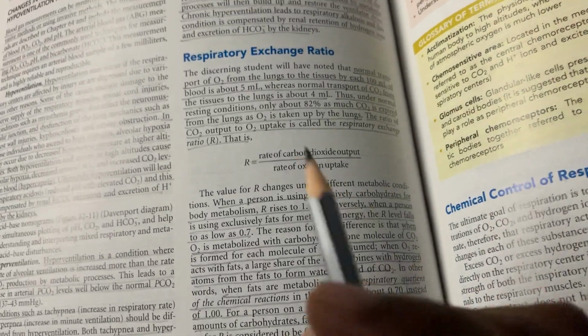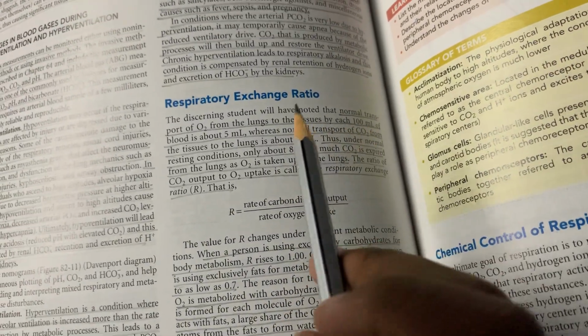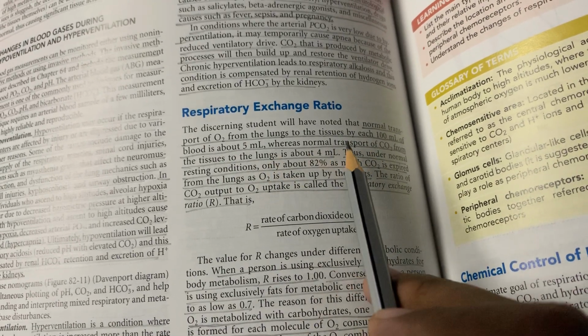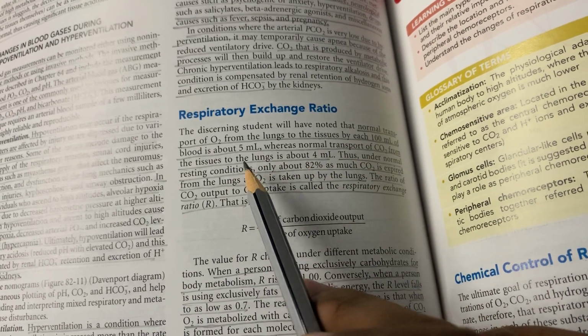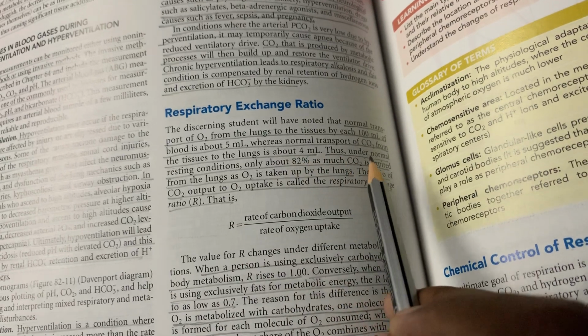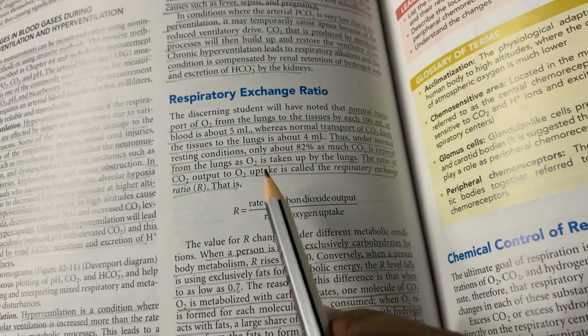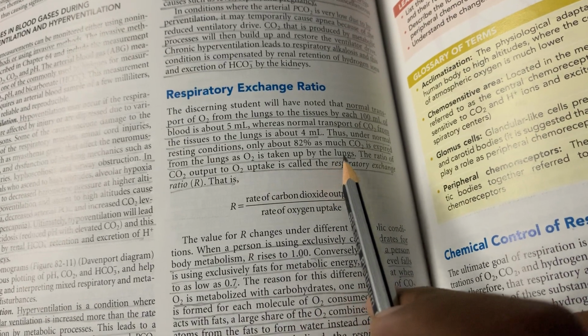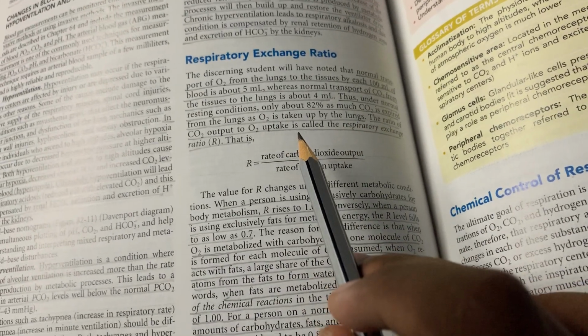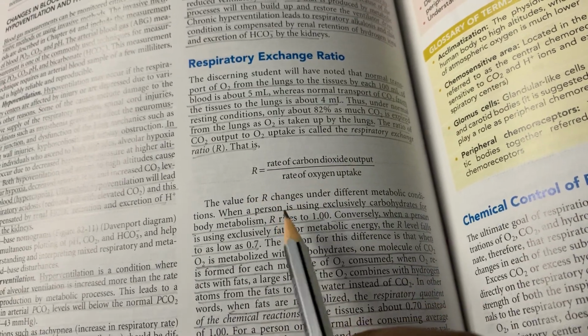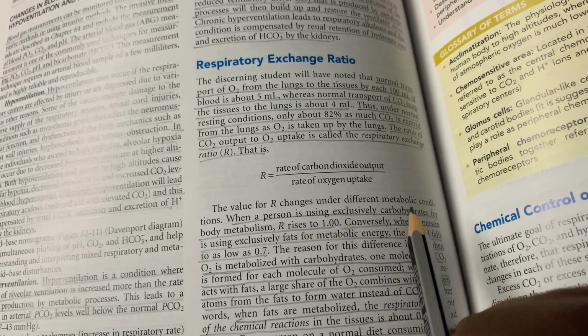Finally, coming to respiratory exchange ratio, normal transport of O2 from the lungs to the tissues by each 100 ml of blood is about 5 ml, whereas normal transport of CO2 from tissues to the lungs is about 4 ml. Thus, under normal resting conditions, only 82.5 percent as much CO2 is expired from the lungs as O2 is taken up by the lungs. The ratio of CO2 output to O2 uptake is called the respiratory exchange ratio, or R. The value of R changes under different metabolic conditions.